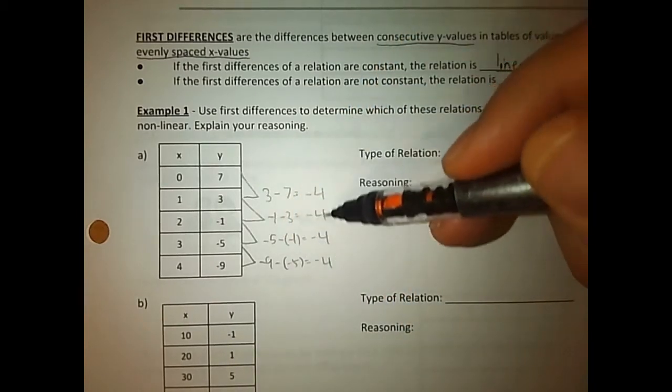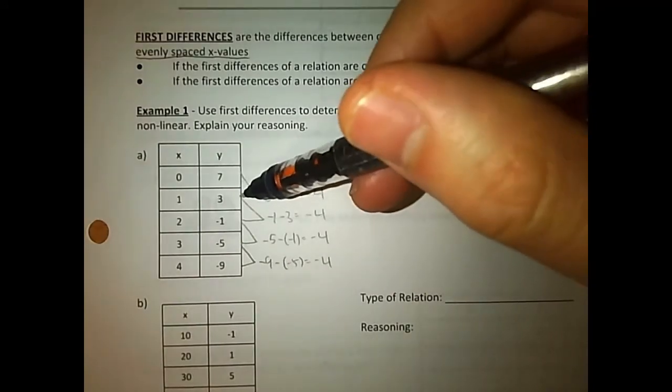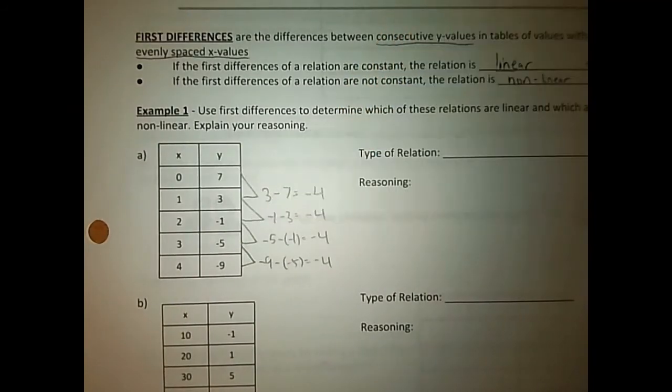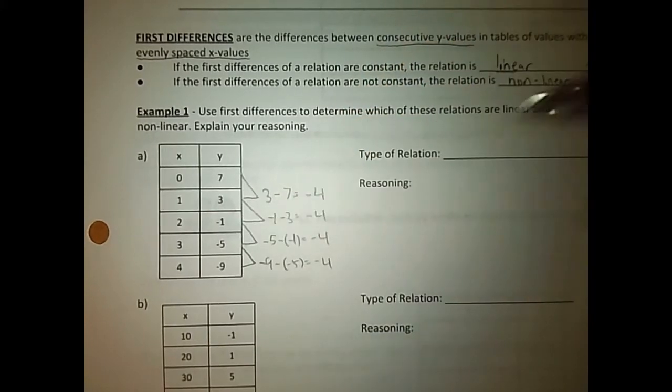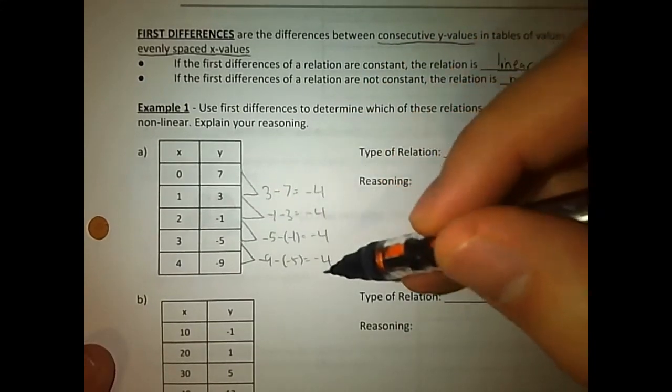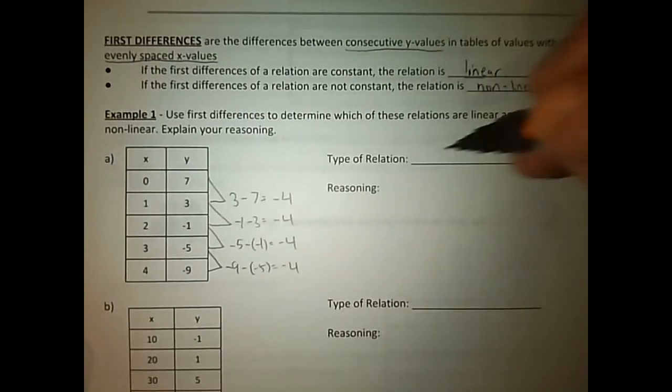So these are our first differences, because I'm really just finding the differences for the y values the first time. This minus this, this minus this, this minus this. All of these are the same, so we're going to say that this is a linear relation.